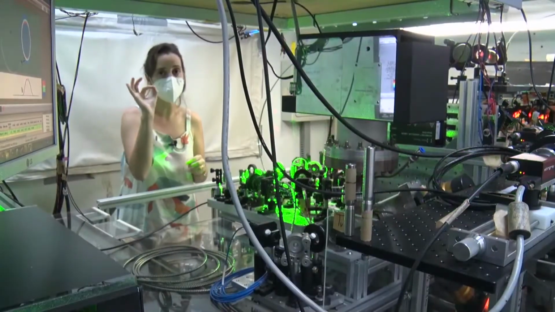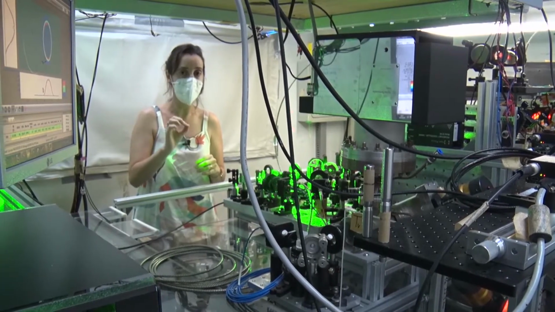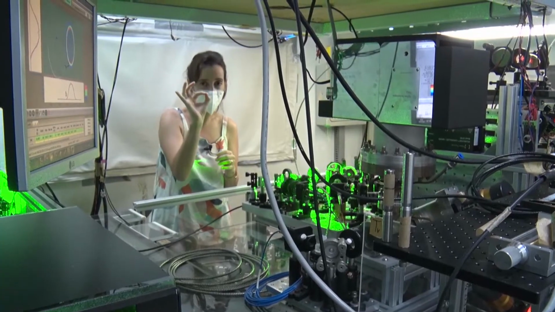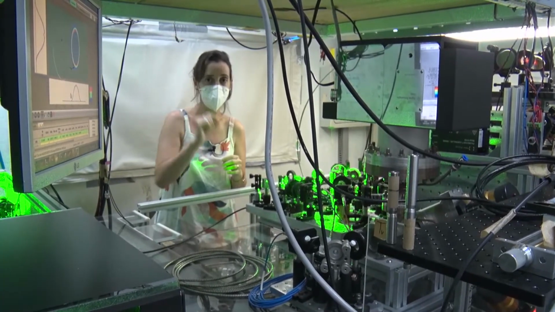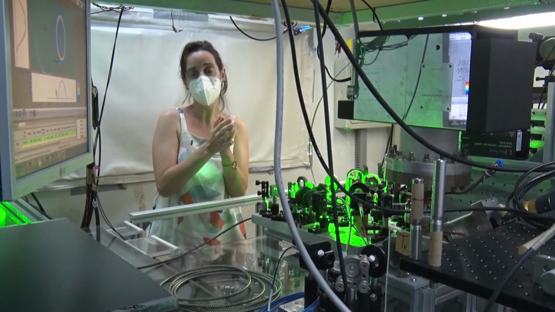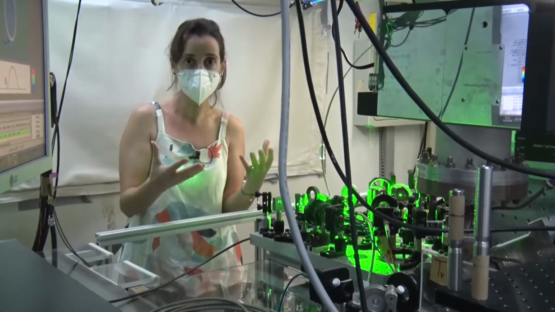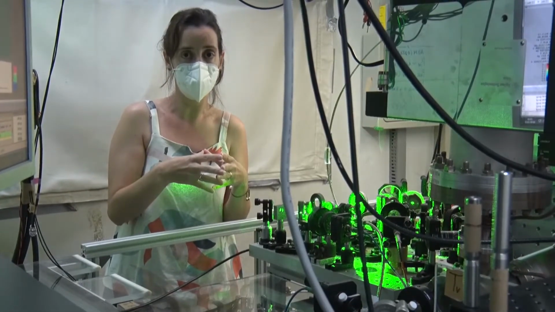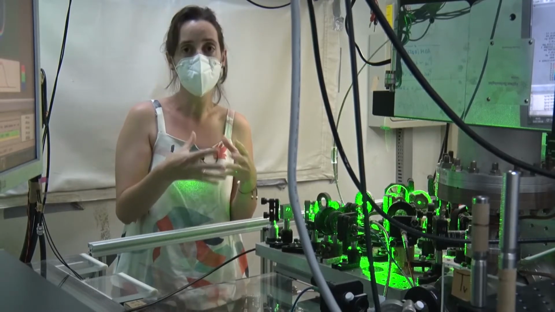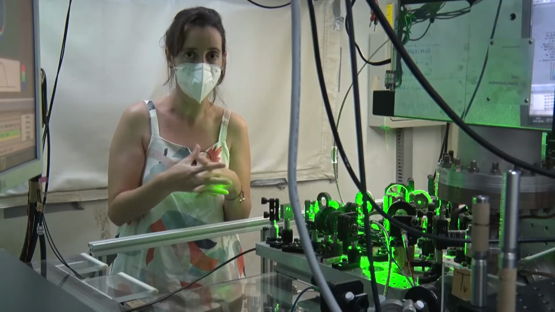So this beam is perfectly aligned with the center of the quadrupole trap, as you could see in the image of the atoms with a small hole in the center that we will show you later. And this will then create the conditions that will allow us to cool the temperature of this cloud by means of evaporative cooling and eventually reach the Bose-Einstein condensate in our system.